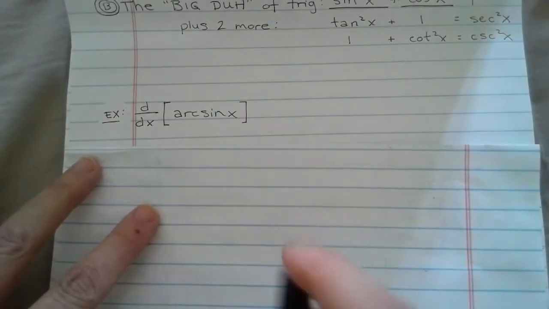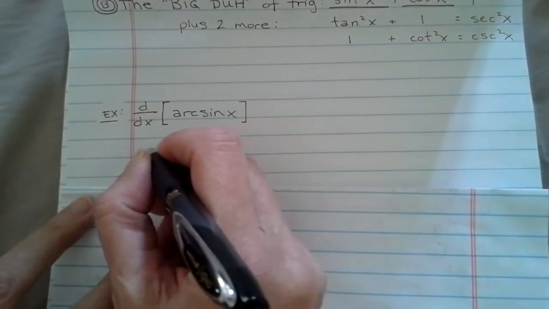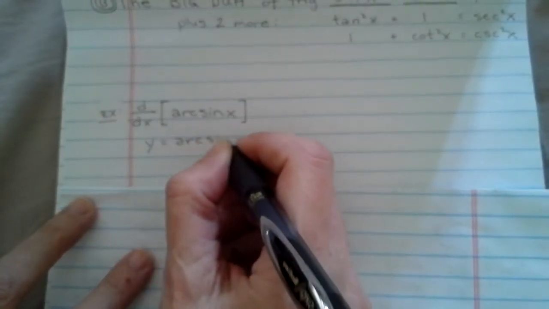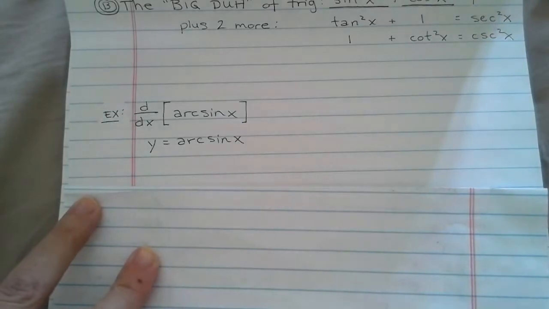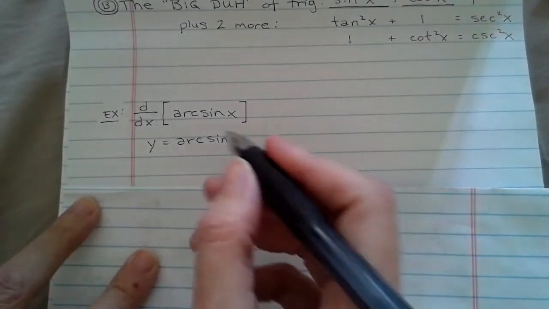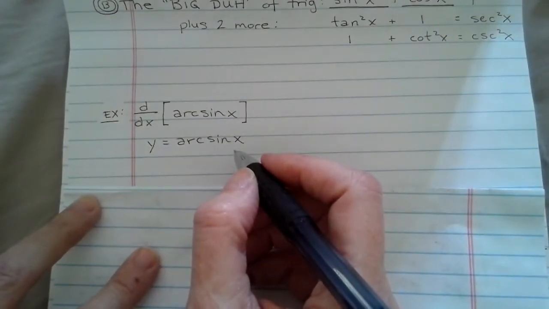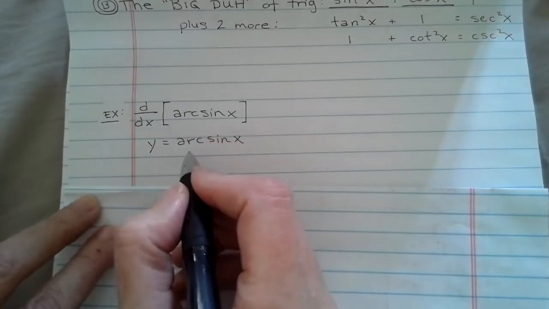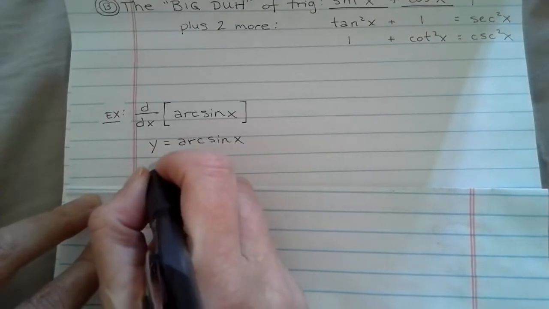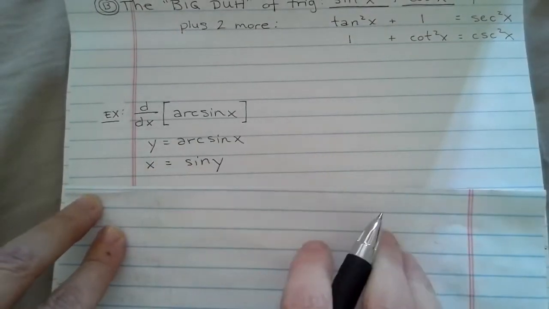Okay, so arc sine. So what we want to look at here, I'm going to rewrite it just a little bit. Let's say that that's our function y, and we're supposed to find the derivative. We can't because we just don't know this derivative pattern yet. So we're going to change forms much as we did in the examples 1 and 2 up above. So we're going to say if y is the angle whose sine is x, then the sine of y must be x, right? We can just change forms.